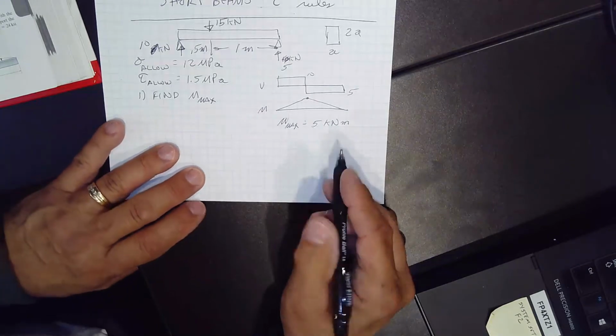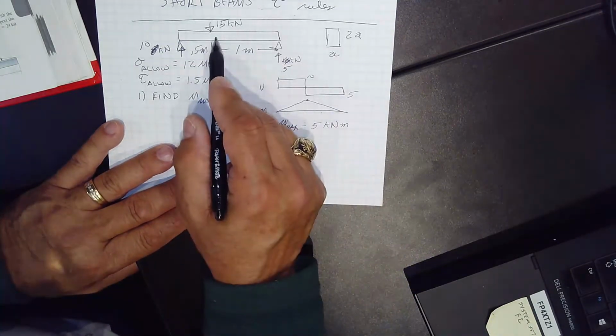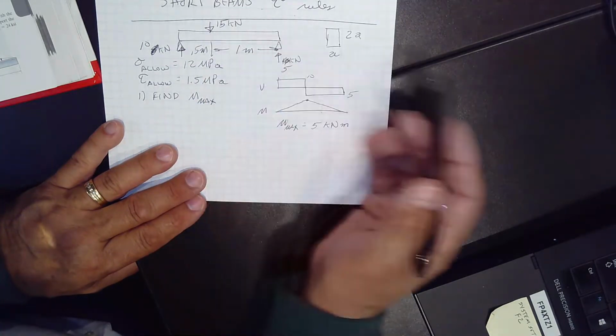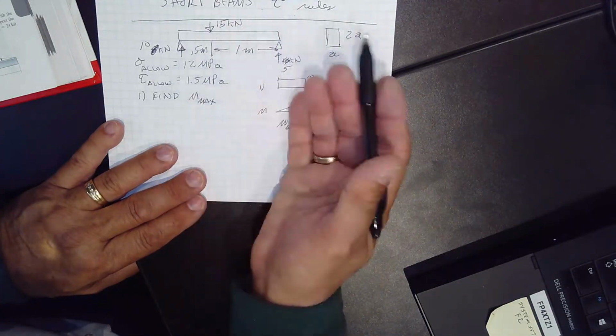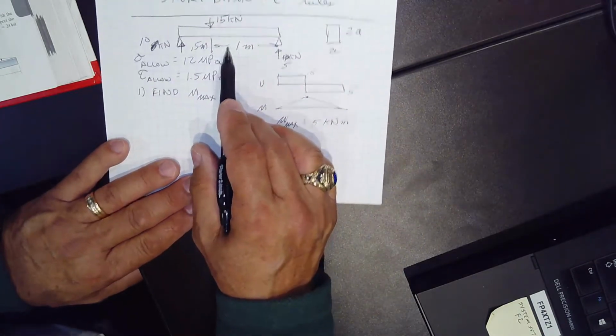That was easy. Now, you didn't have to do a shear moment diagram. You could have just looked at it and said, oh, it's going to be 5 kilonewtons here, and 5 times 1 is 5, or it's going to be 10 here, and 10 times a half is 5. This is an easy loading, very straightforward loading, right?